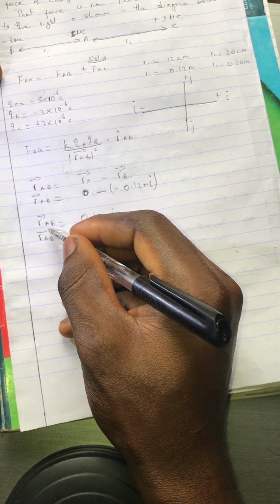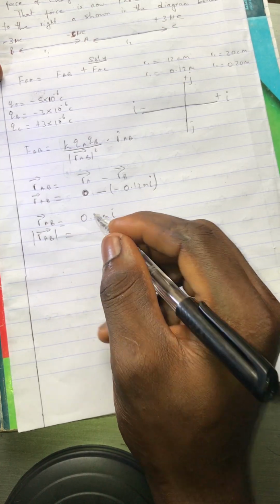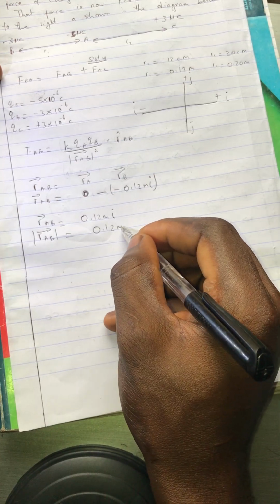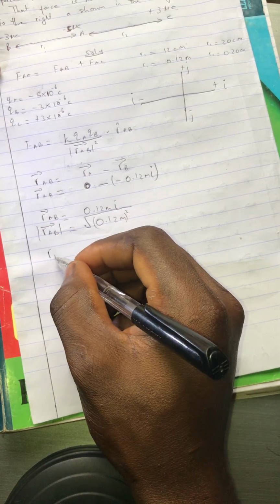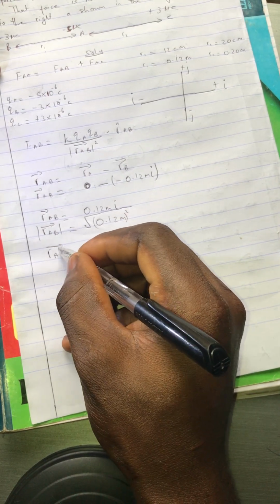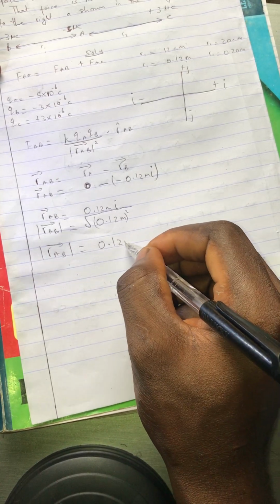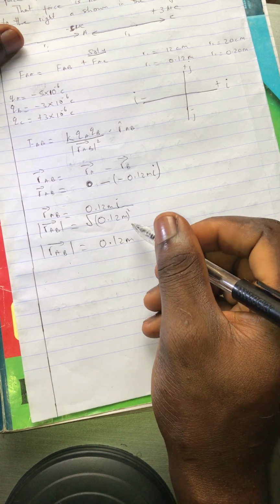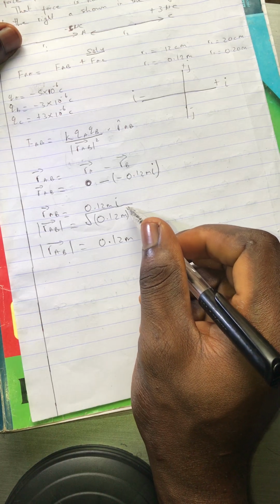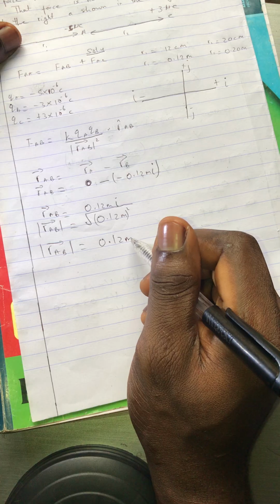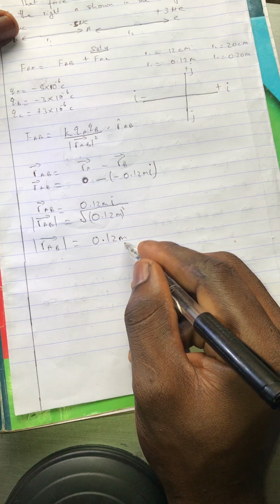Now the next thing is to find the magnitude. The magnitude of the position vector is 0.12 meters all squared, then the square root. Therefore, the magnitude will give us 0.12 meters. When you see square roots and squares, they just cancel each other. I've said it in my previous video, you can still go there and watch it again. So you have 0.12 meters.